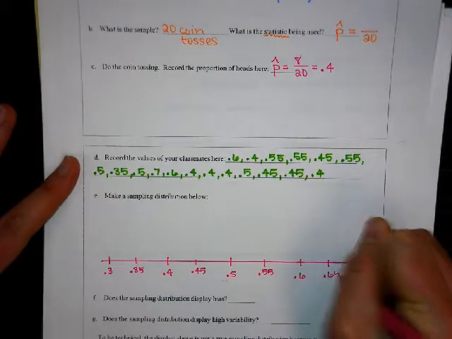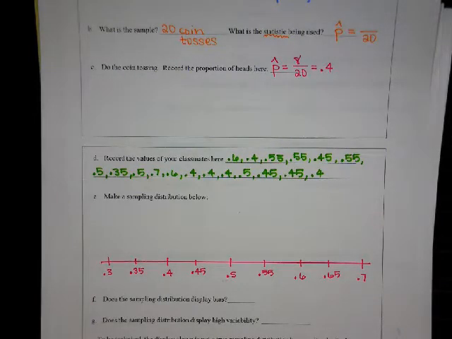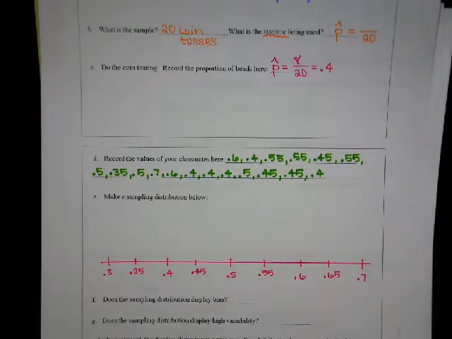And then we're just going to put our dots above them. We all have the same set of data, so in the end our graphs should look alike, but I'll let you guys make your dot plot. I'm not going to read all the numbers out loud to you.